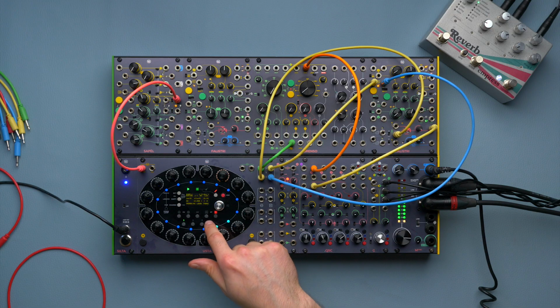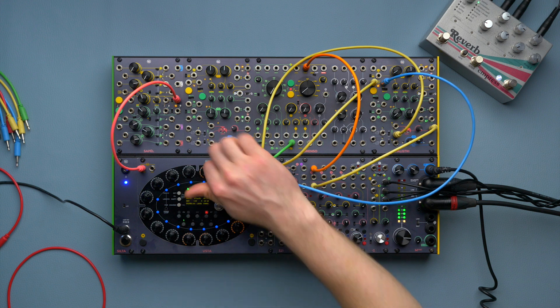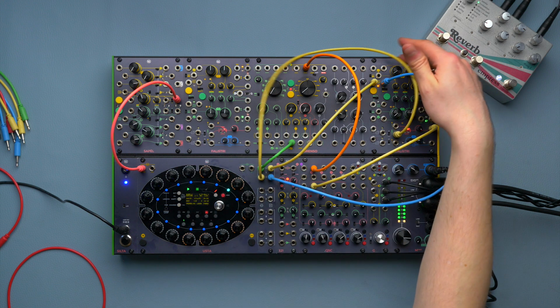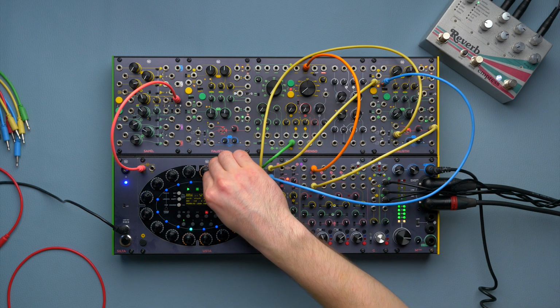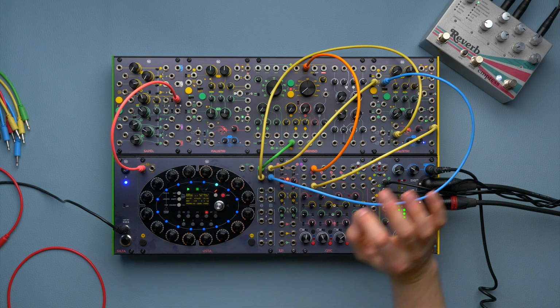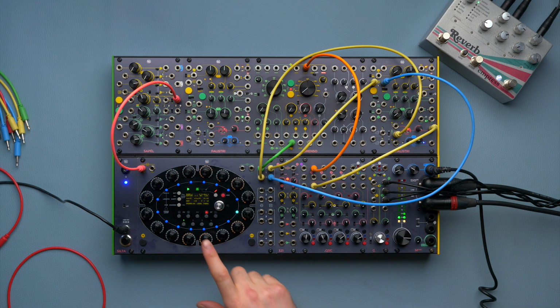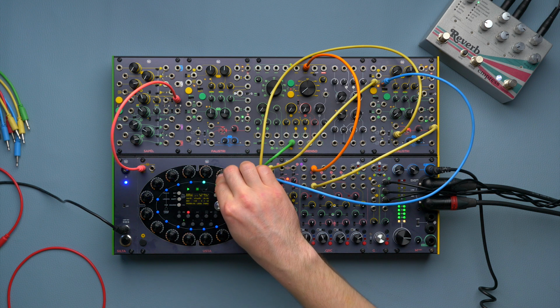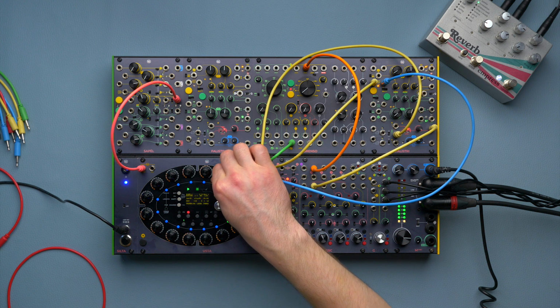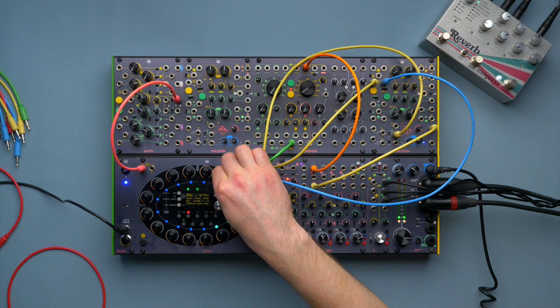Now, I must make sure that this doesn't have a long gate, otherwise it will override the signal, so I can give it just a very fast note. And I need to blend it with a fairly low voltage.